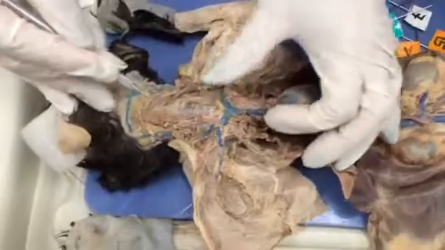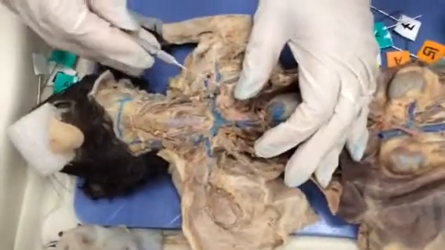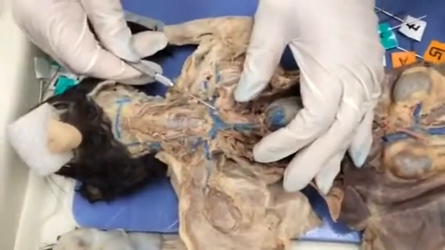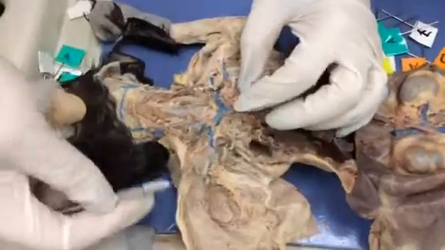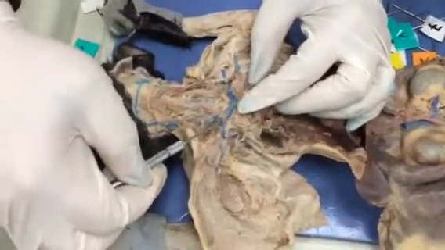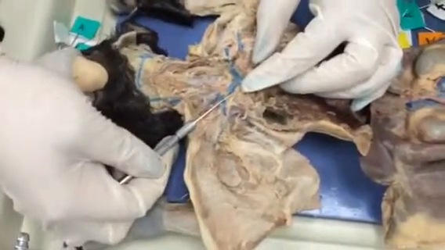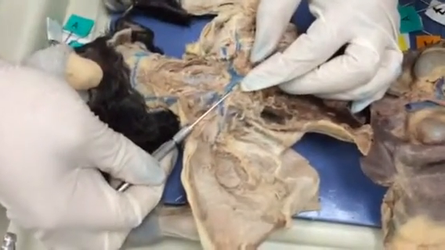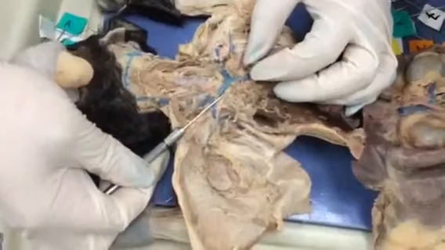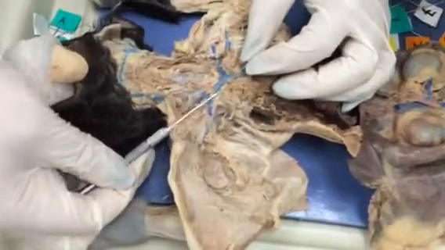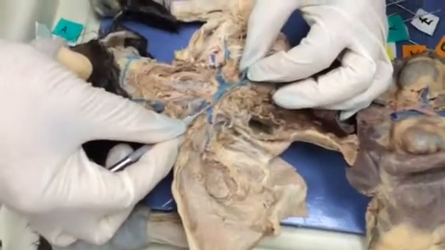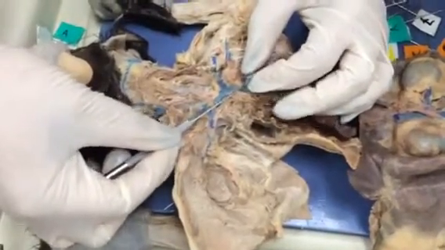Here we see smaller caliber blood vessels. This is the vertebral, more specifically the left vertebral. And on the other side we see the right vertebral. Very small caliber. Here in this location it is arising from the brachiocephalic. On some occasions you may have an anatomical differentiation where the right vertebral may arise from the superior vena cava or drain into the superior vena cava.